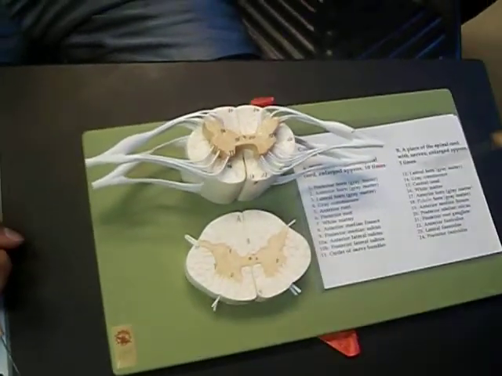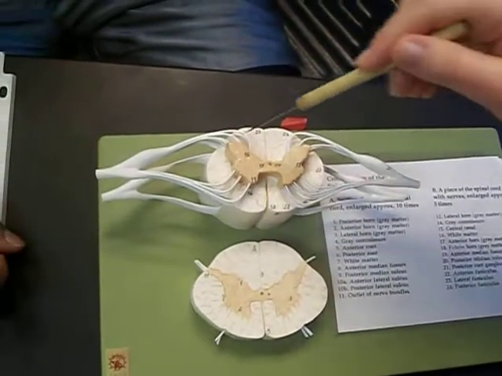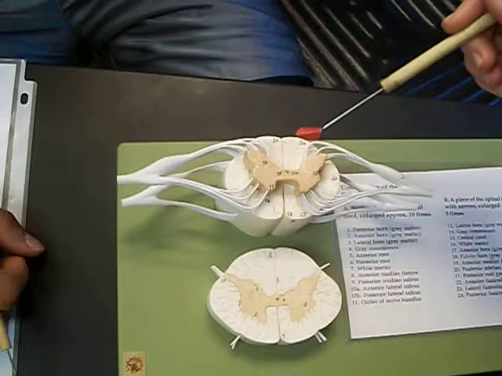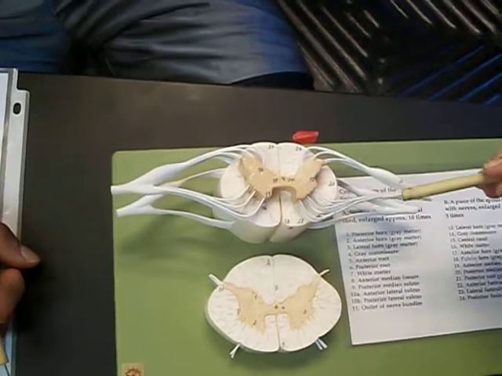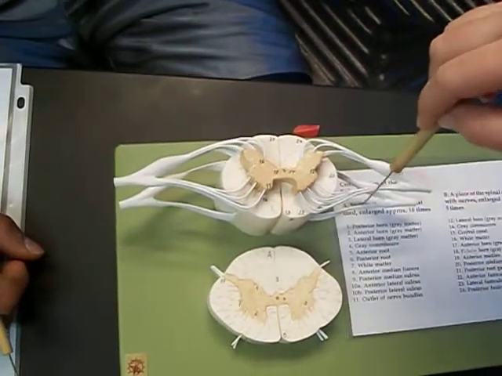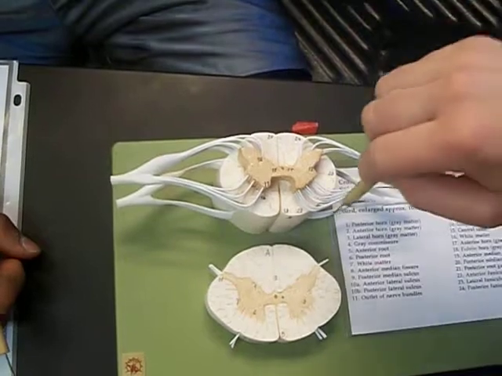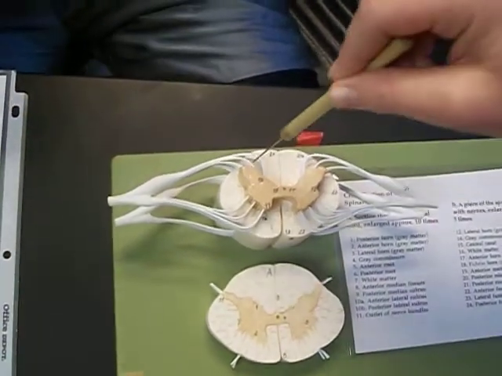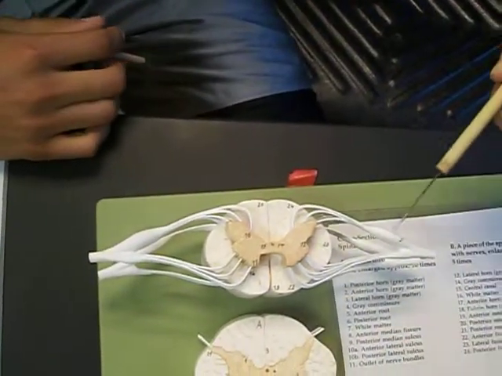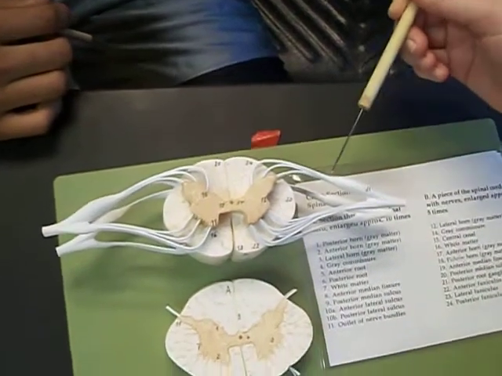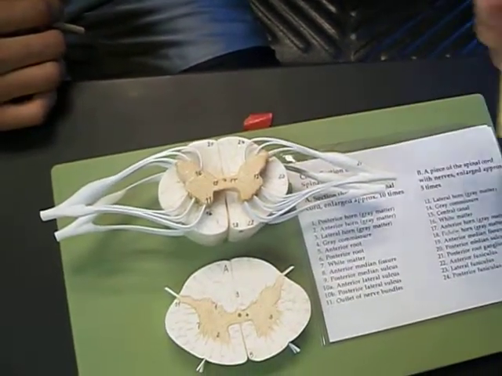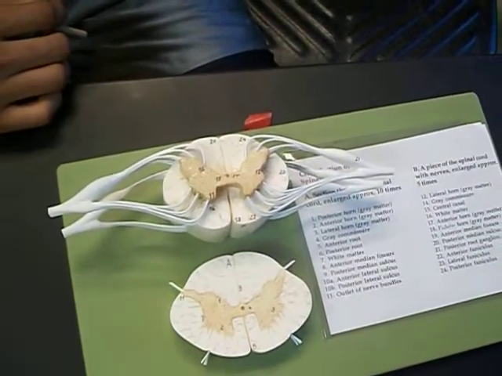Then you have these little strings coming off of the gray matter, and these are called anterior roots. So those are in the front. Posterior roots are in the back. And then this enlarged area is called the posterior root ganglion.